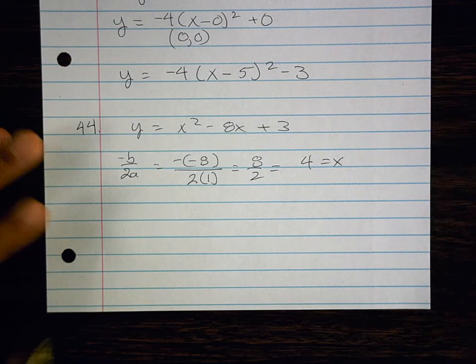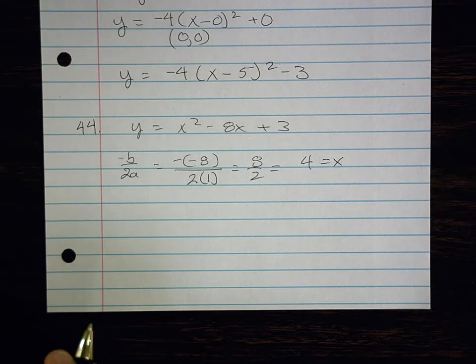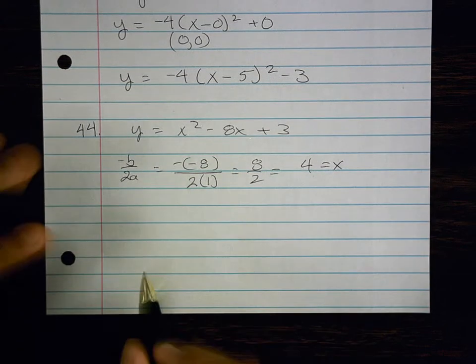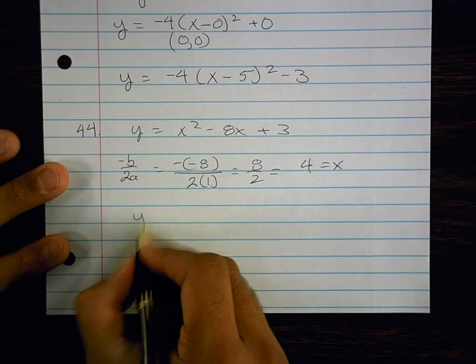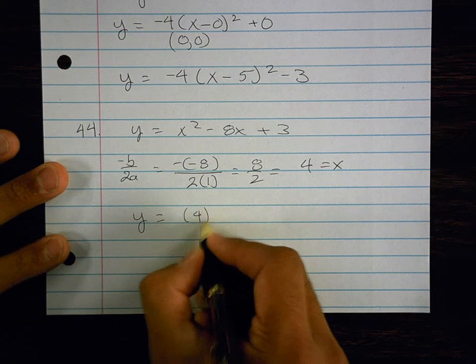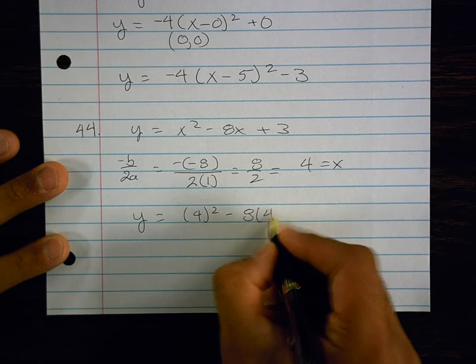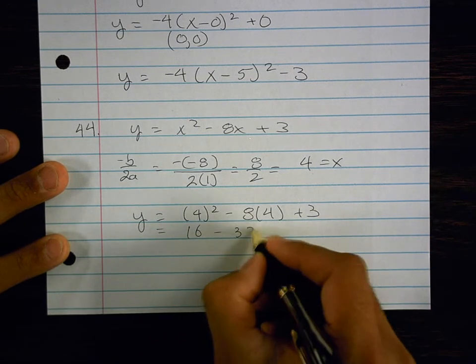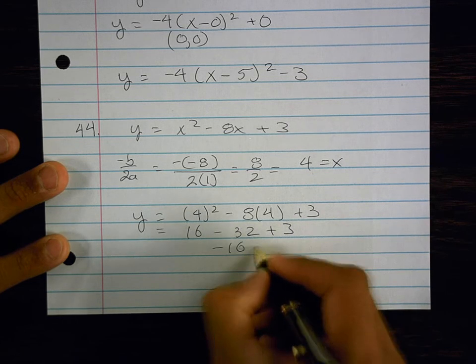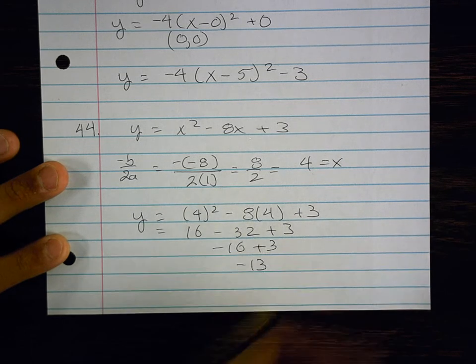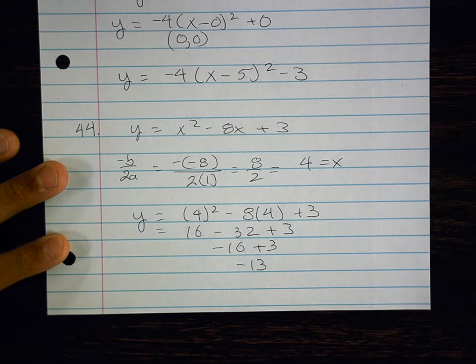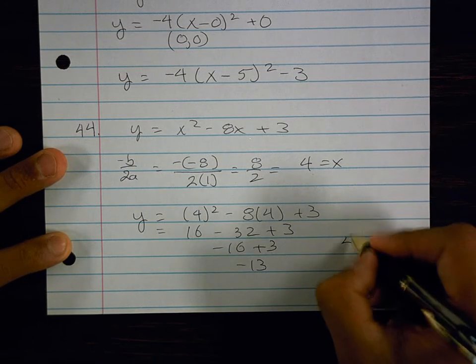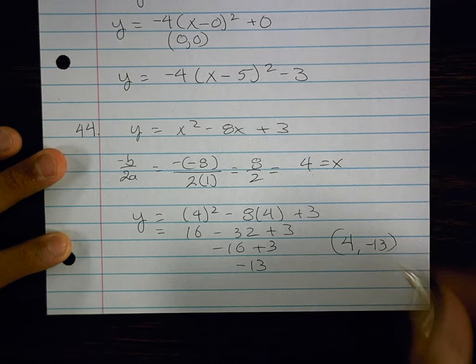Now remember the vertex is a point. To find the vertex, you've got to take this thing and plug it back in there to find the y. And so y equals 4 squared minus 8 times 4 plus 3. And this is going to equal 16 minus 32 plus 3, negative 16 plus 3, negative 13. So the actual answer is the coordinate point 4, negative 13. And that's my vertex.